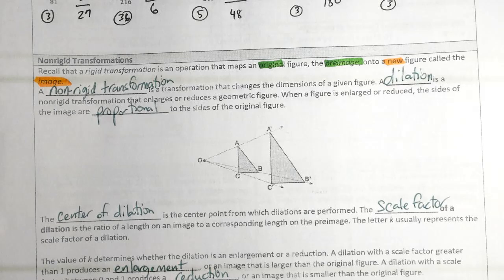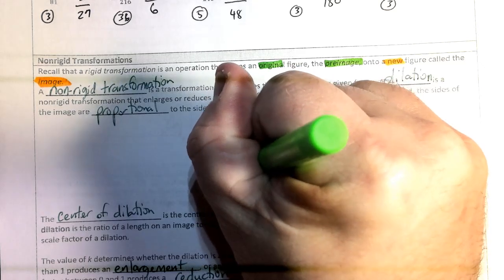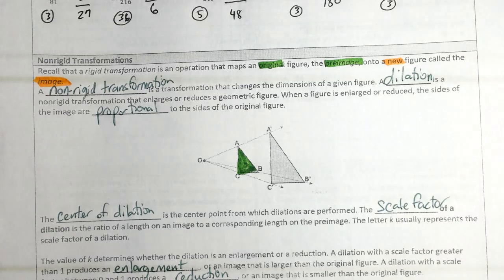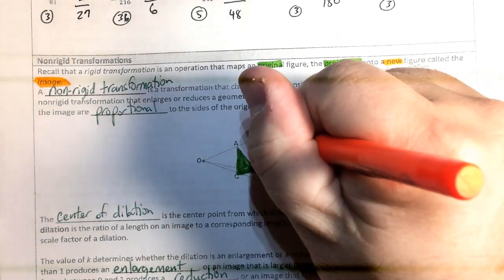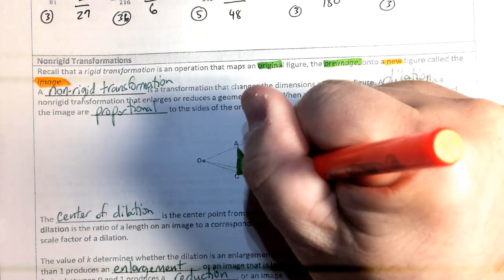All right, so a non-rigid transformation is a transformation that changes the dimensions of a given figure. A dilation is a non-rigid transformation that enlarges or reduces a geometric figure. When a figure is enlarged or reduced, the sides of the image are proportional to the sides of the original figure. So, original or pre-image. The new one is the image.